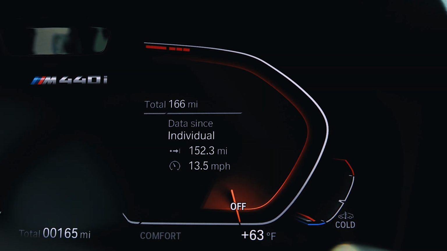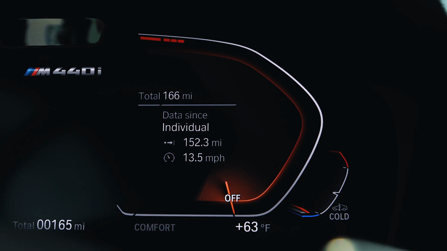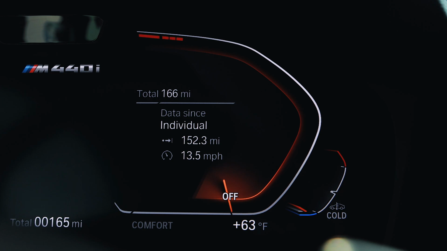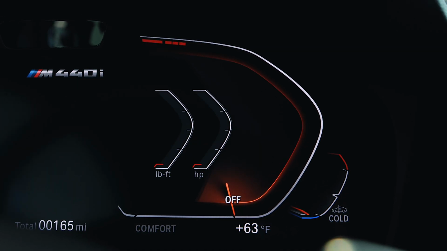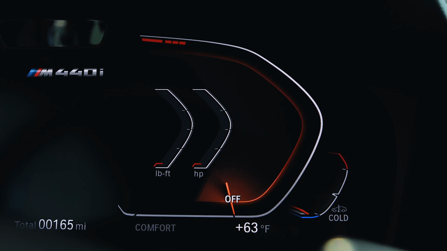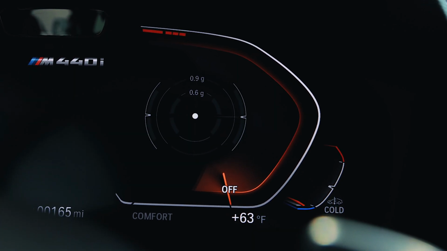The second one, we have the total miles, and data since individual is going to be the trip data, and it'll show you the miles traveled in that data as well as the average miles per hour. This one is going to be horsepower and torque. This will change over depending on your acceleration. This one will be your GForce rating. This will change depending on your turning as well as accelerating.